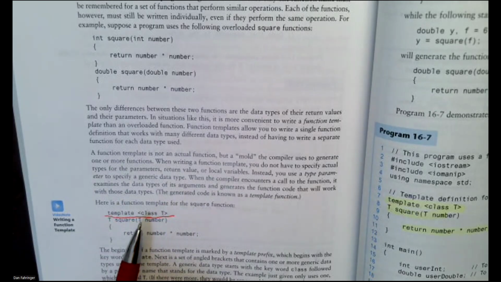If I passed in a short, it would return a short. We're able to use this thing called a template. Kind of cool.